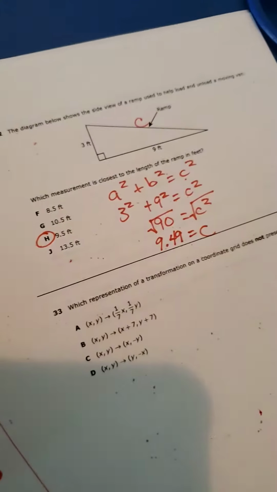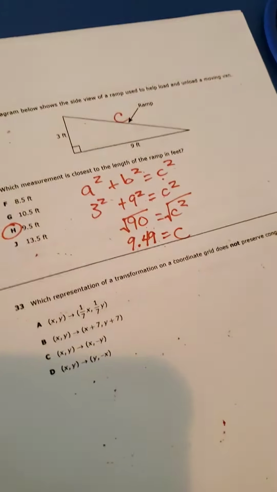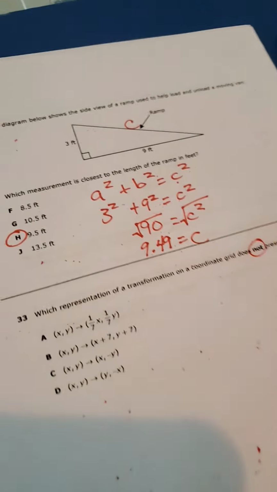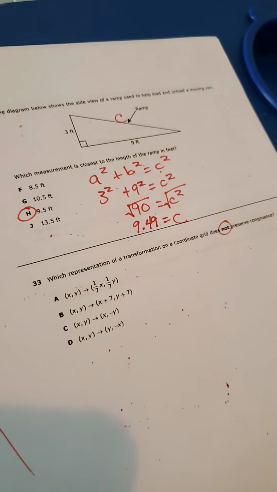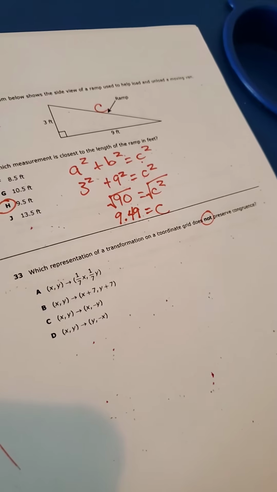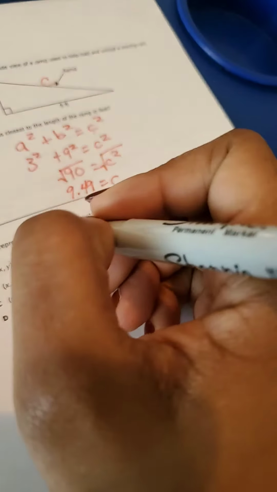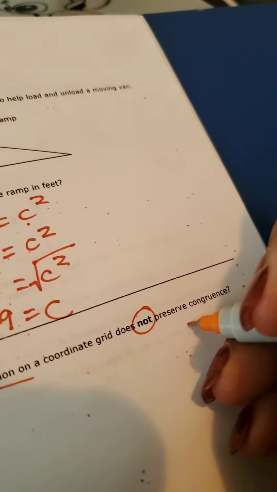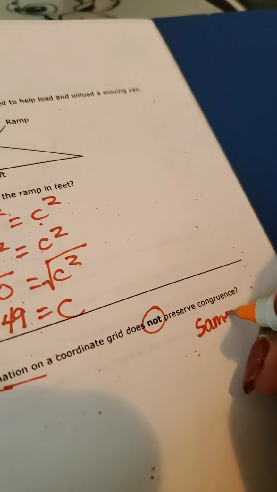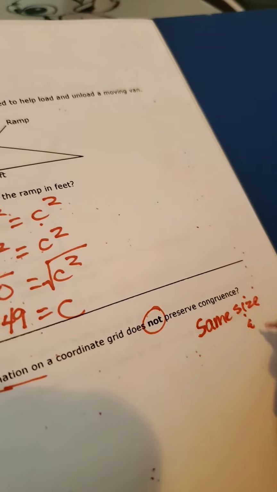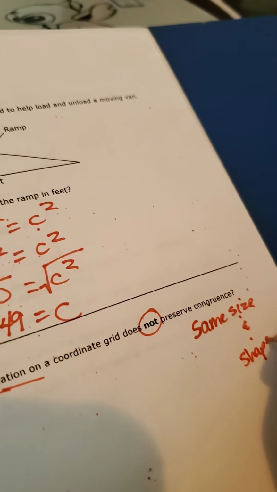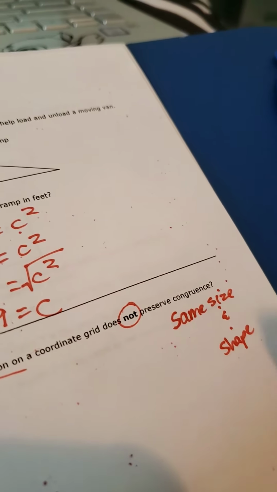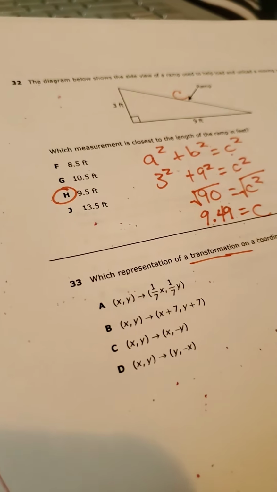Boom. All right. Which representation of a transformation on a coordinate does not preserve congruence? "Not" is your keyword. In this one, I am going to have to find transformations, right? I'm going to have to figure out which one does not keep the same size and shape, because that's what congruence means. Same size, same shape. So I'm looking for the transformation that changes one of those. I have to know my rules in order to know that.